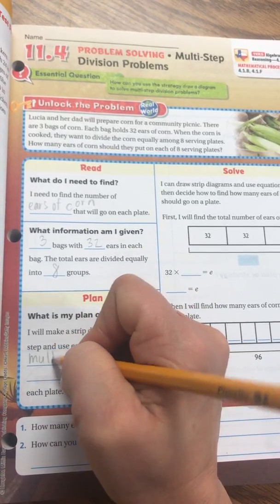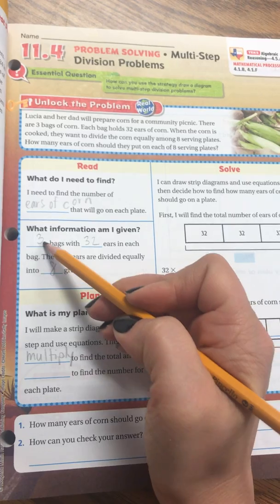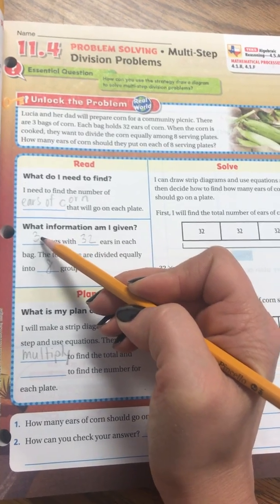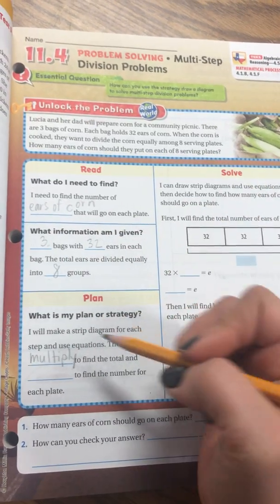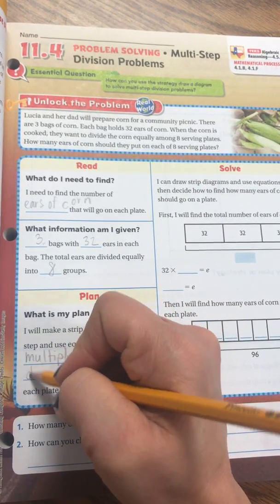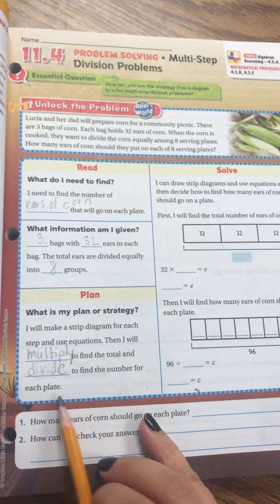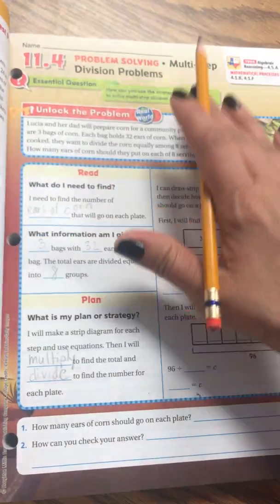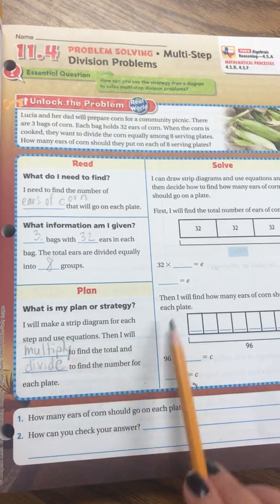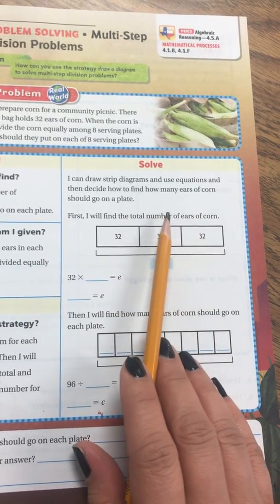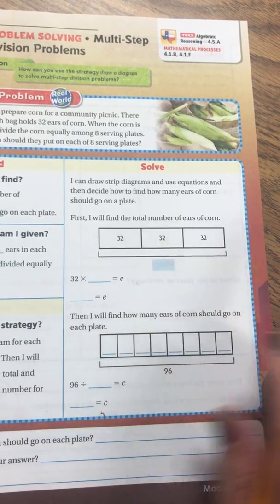So my first step is going to be to multiply the 3 bags with the 32 ears of corn, because there are 32 ears of corn in each one of those 3 bags, which tells me we need to multiply to find the total number of ears of corn, and then divide that number to find the number for each plate, because we're taking all of that corn and separating it onto 8 different plates. And we talked about how anytime you're separating something up, it's division. So let's do that. I can draw a strip diagram and use equations and then decide how to find how many ears of corn should go on a plate.